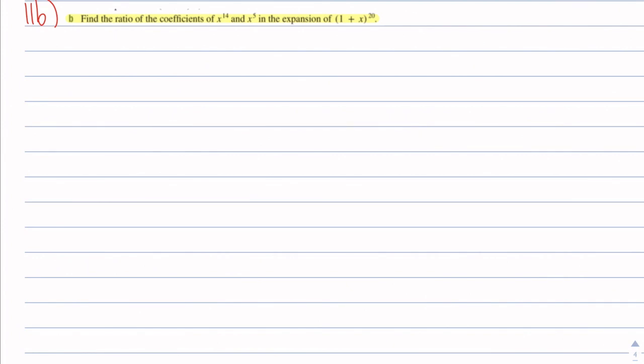Okay, for this, because the x is the second one, we know we're going to want the terms when we've got 20C14 and 20C5. Now if it's 20C14, that would be 1 to the... We'd be going down from 20 for the first ones, so that would be 20 take 14. And for the x, it would just be to the 14.